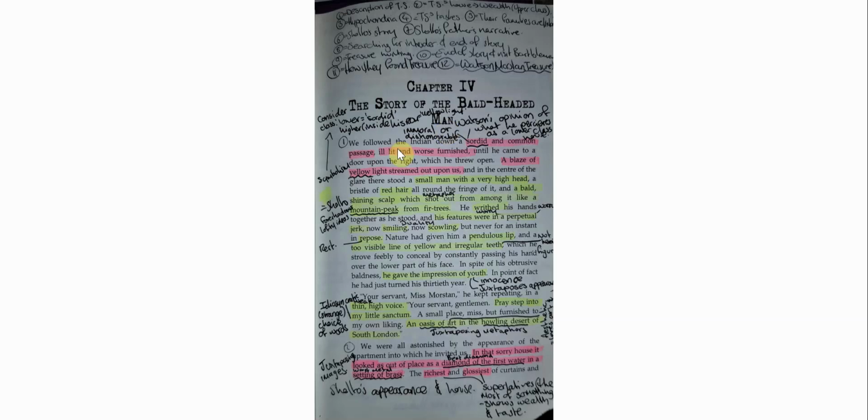We were all astonished by the appearance of the apartment into which he invited us. In that sorry house, it looked as out of place as a diamond of the first water in a setting of brass. The richest and glossiest of curtains.